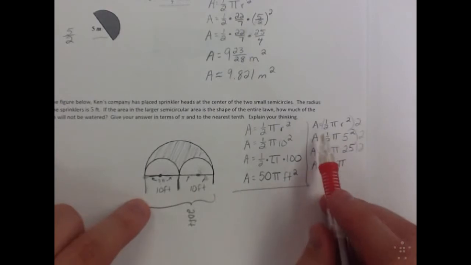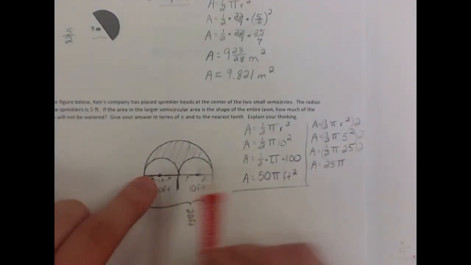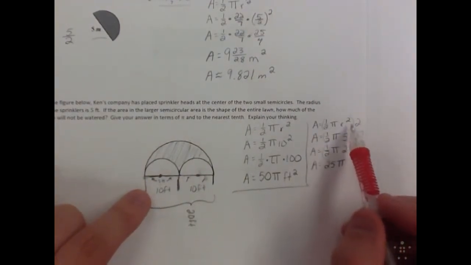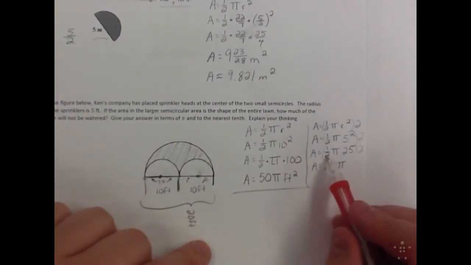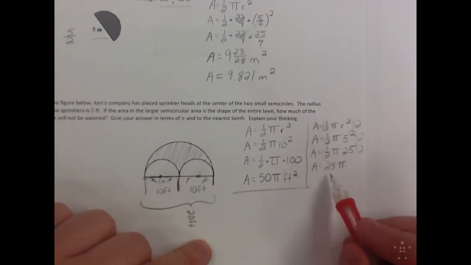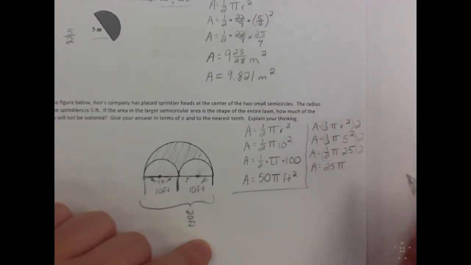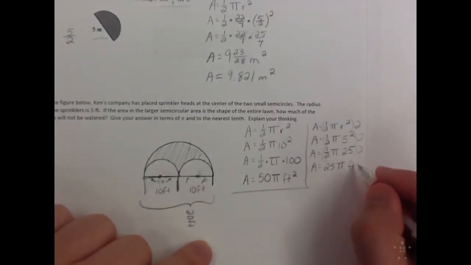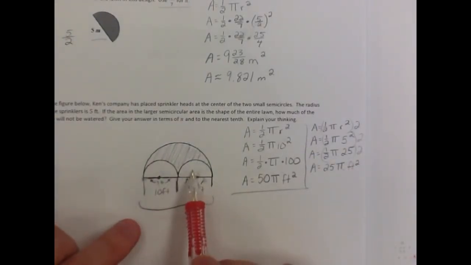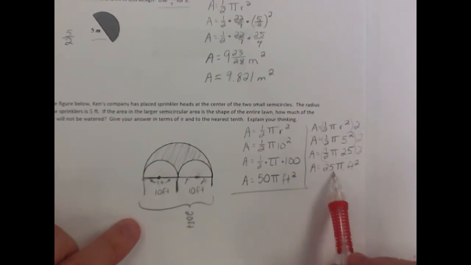If we were only doing one semicircle, we would only do this. But since there are two semicircles, we have to multiply our formula by 2. So 2 times 1/2 is 1, and 1 times 25 pi is 25 pi feet squared. The area in here plus the area in here equals 25 pi feet squared.